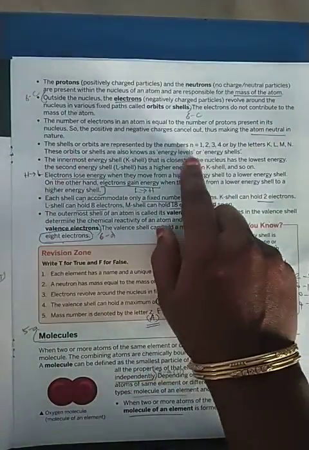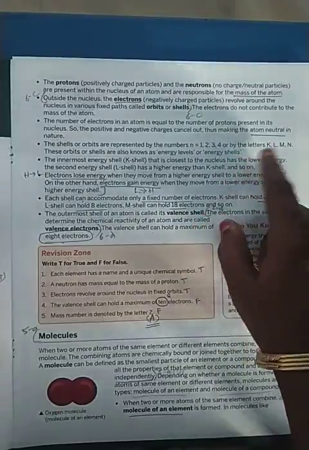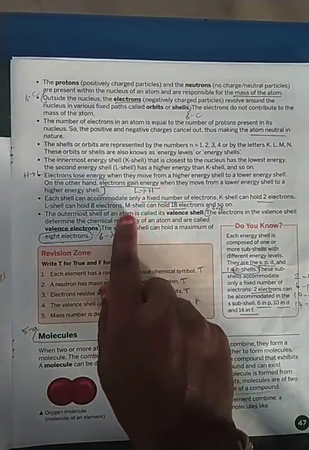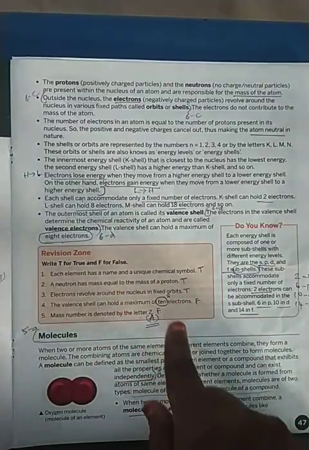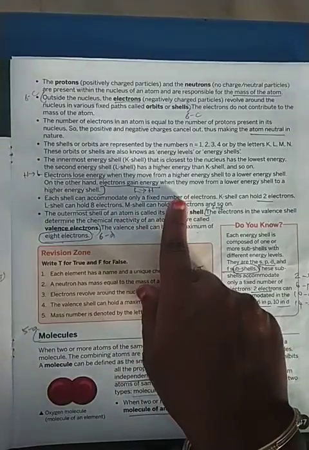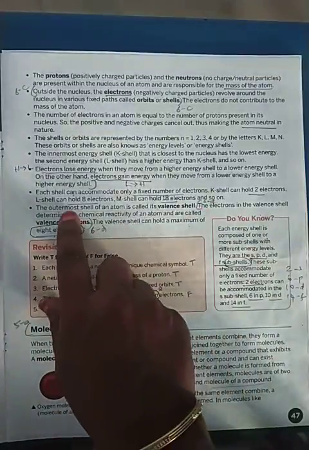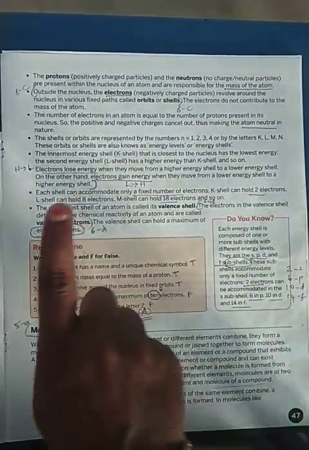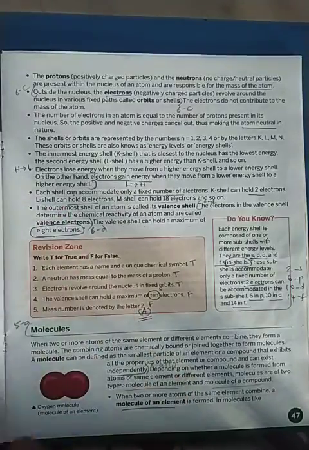And now coming to the shells or the orbits, they are numbered as 1, 2, 3, 4 and they are named as the letters K, L, M, N. Then the shells will have energy. Okay, the electrons will move from higher energy to a lower energy, or they can move from lower energy to higher energy. This is all happening. And the outermost shell of an atom is called the valence shell, and the electrons in the valence shell are called valence electrons.